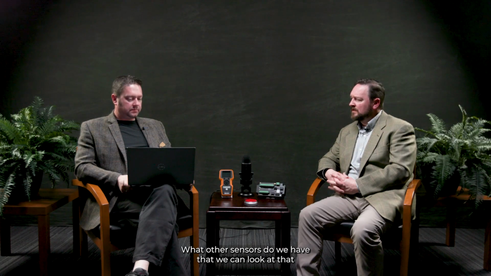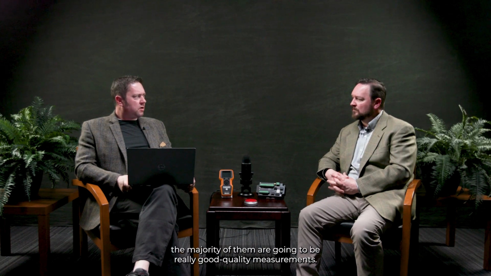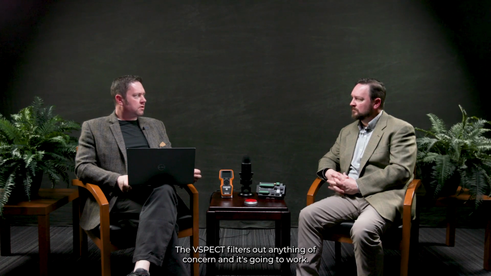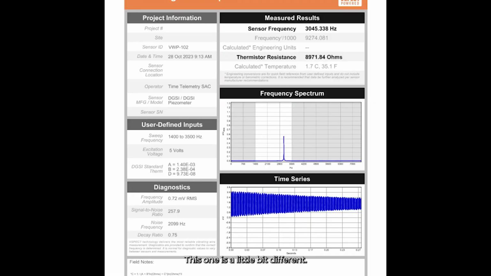Okay. Very good. What other sensors do we have that we can look at that would show I've got anything meaningful here? A couple other sensors. Again, the bulk of these are pretty good quality. There's just something different, so it seemed appropriate for this discussion. And I want to reiterate, when you look at these sensors, the majority of them are going to be really good quality measurements. The VSPECT filters out anything of concern, and it's going to work. This one is a little bit different.